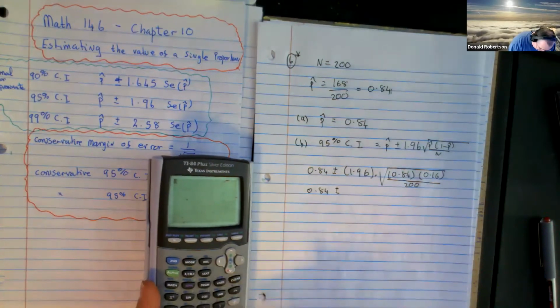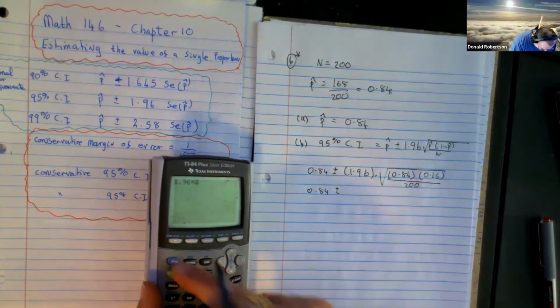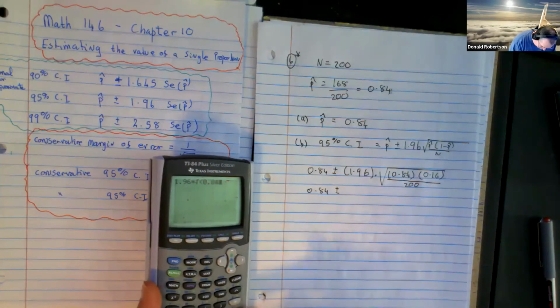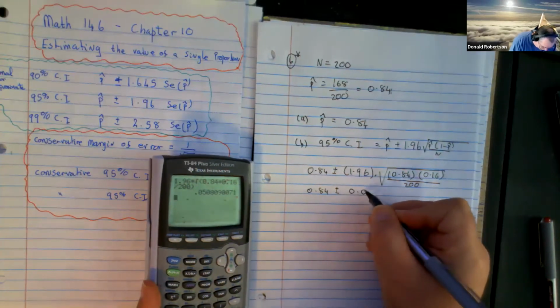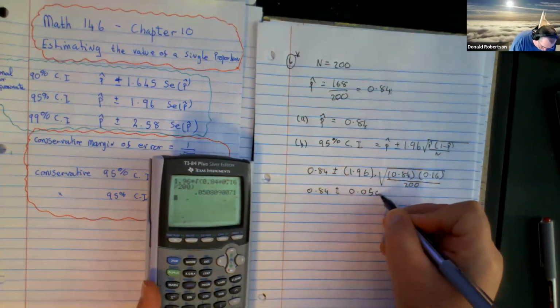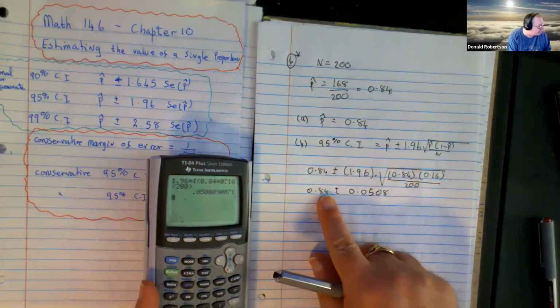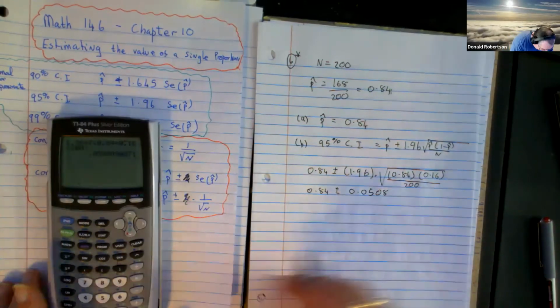let's see what we get, 1.96 times the square root of these two guys divided by the 200 people who volunteered, and it's give or take 0.0508 and some stuff. And they want the answer to be given as a proportion, so they want decimals. And they also want it to be to 3 decimal places. So here goes.